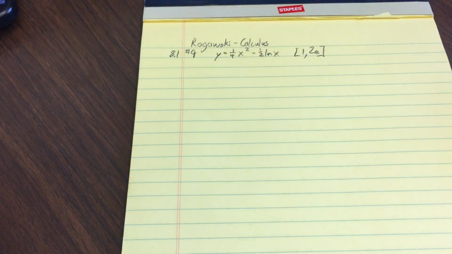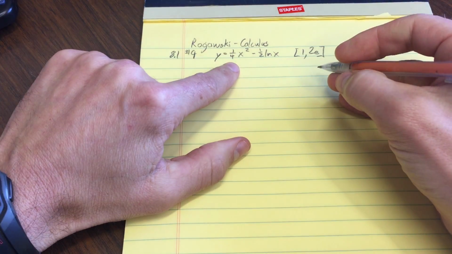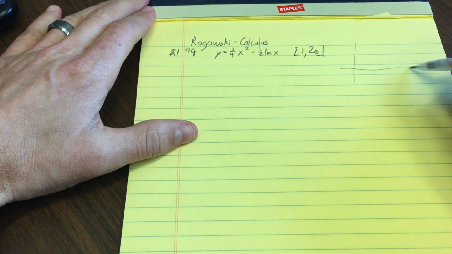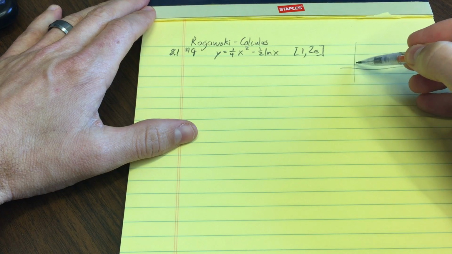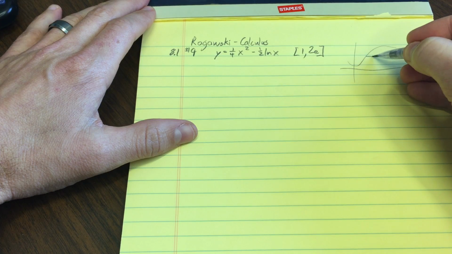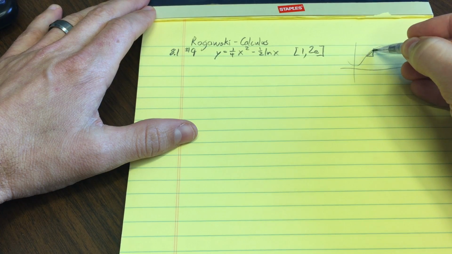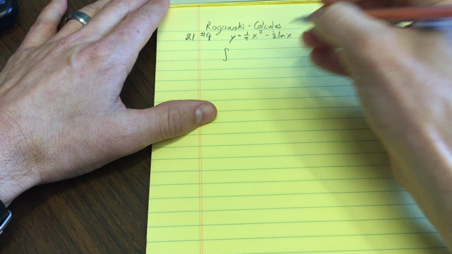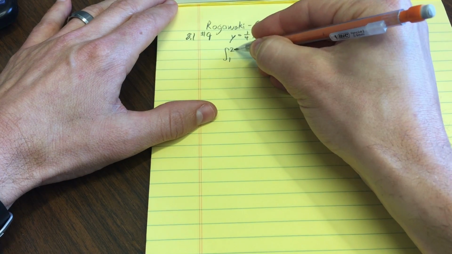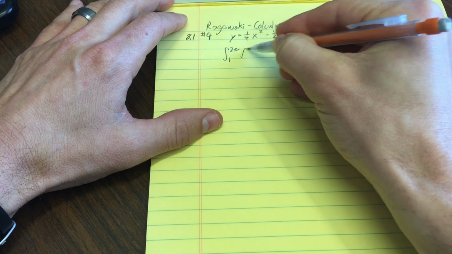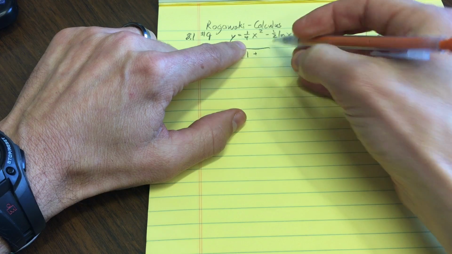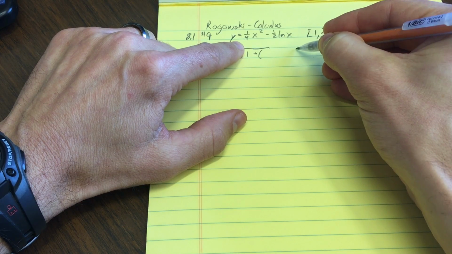So let's see what we have here. Take the liberty of writing the problem down. Okay, so remember arc length, if you're thinking about that, is derived from the Pythagorean theorem approximating each piece. So what we have is the integral from a to b of the square root of 1 plus the derivative of the function squared.